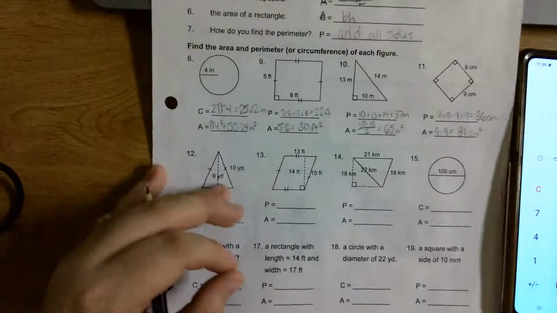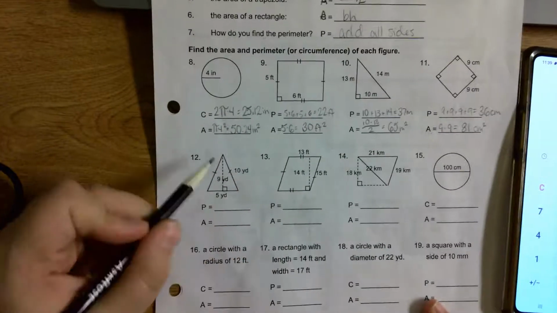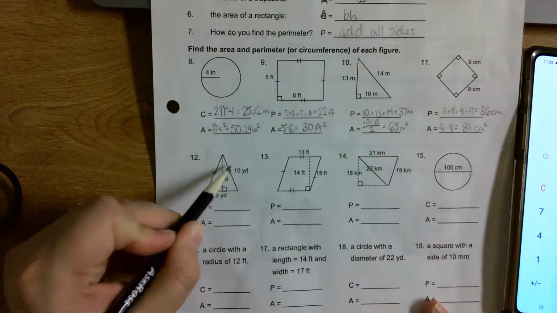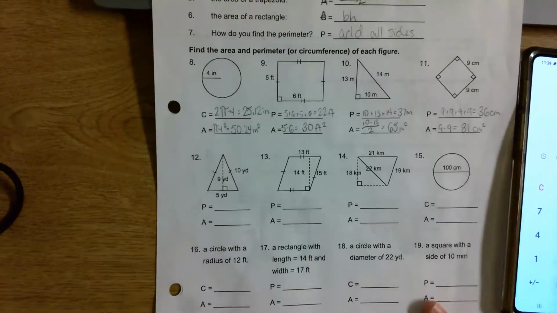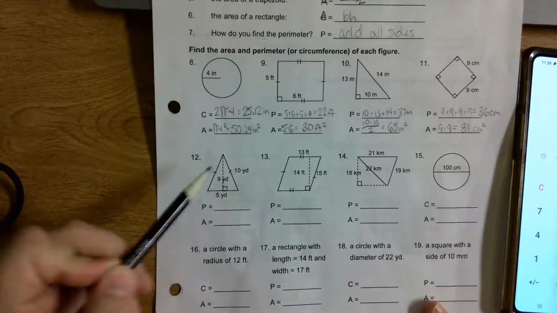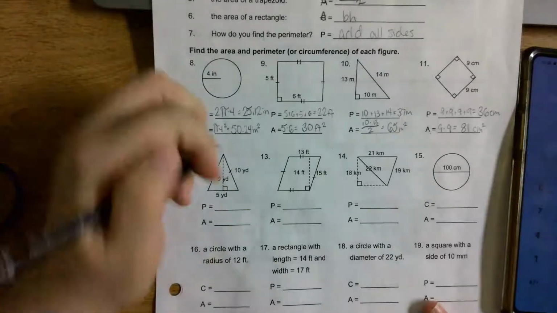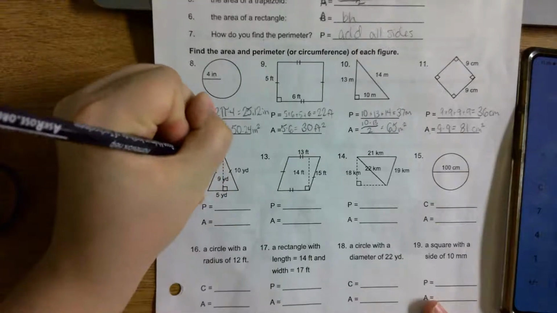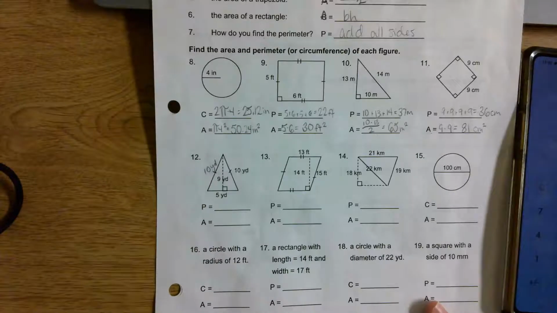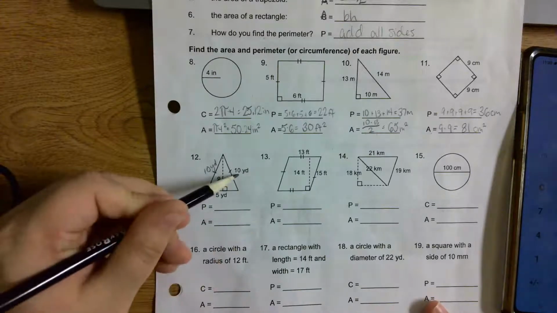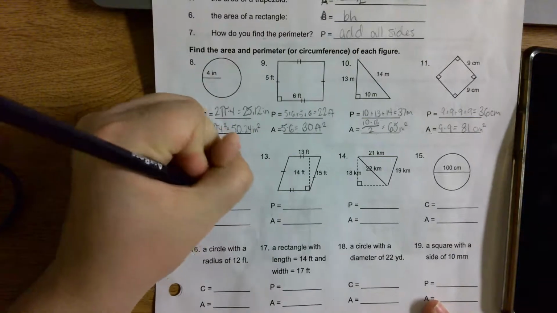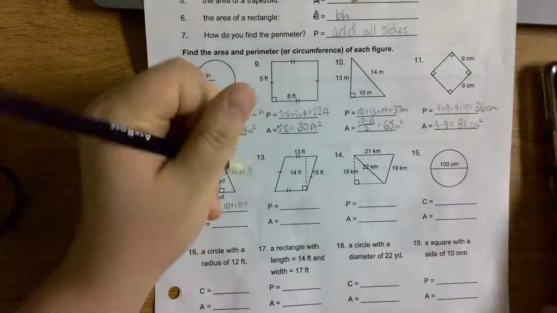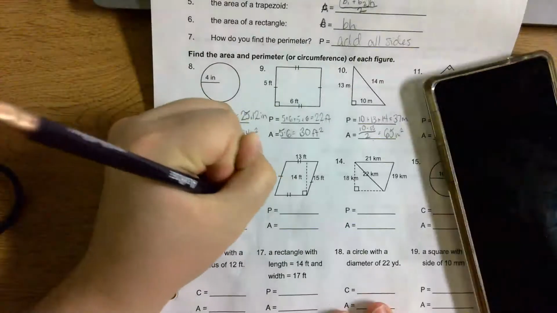We got another triangle. Now, I hope you've noticed these little lines. That tells you things are congruent. If you don't remember what congruent means, it means that they are equal or they are the same. So this side is also 10 yards. So if we're looking at perimeter, we're going to add 5 plus 10 plus 10, which is going to give us a 25-yard perimeter.